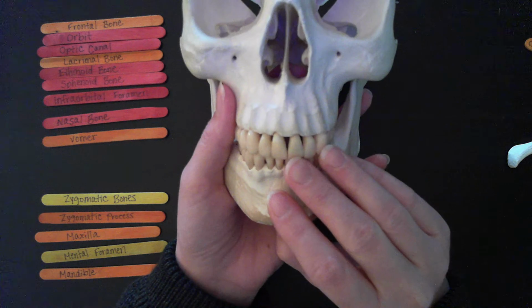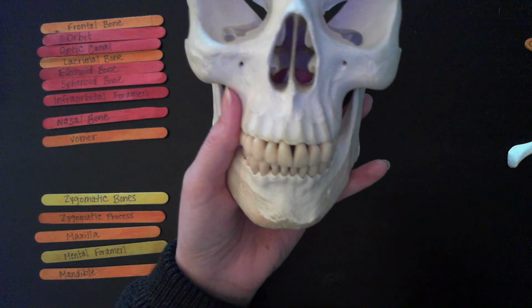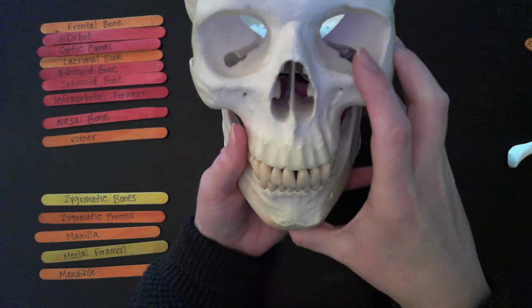The air is uncomfortable in your chest. And so those nasal concha are going to help circulate, warm, humidify, and kind of prepare that air for our lungs.